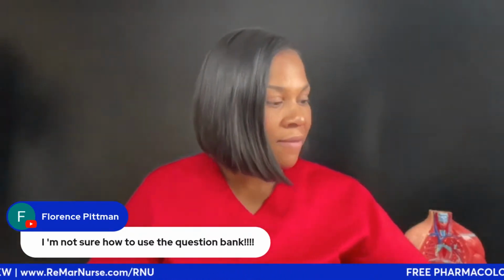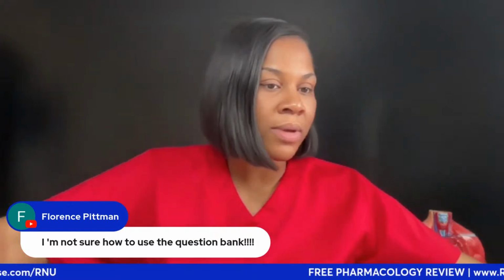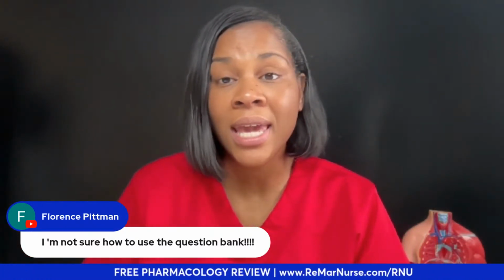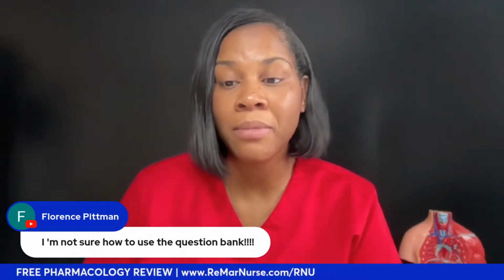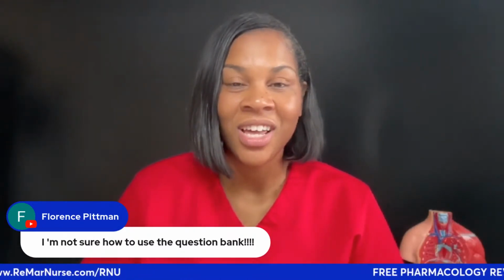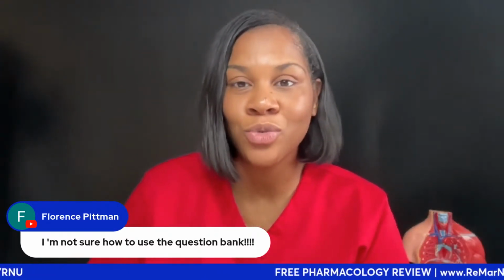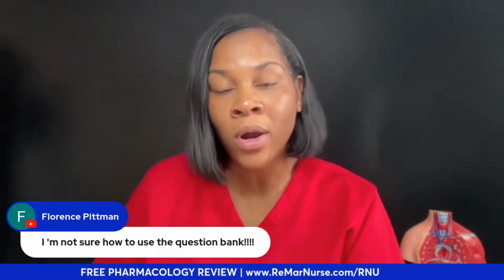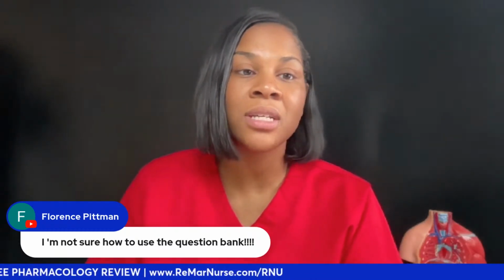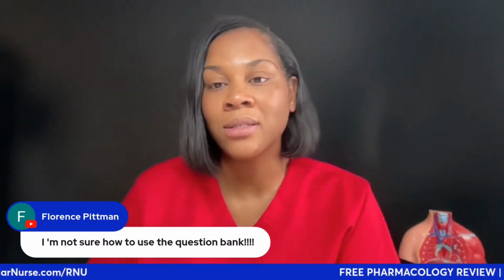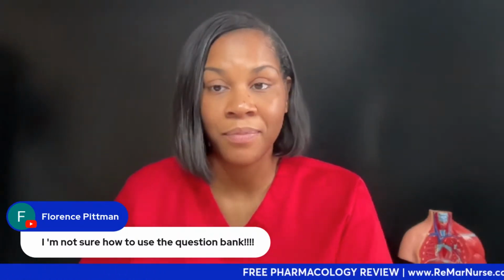If you go into your file vault, there is a 30-day calendar of how to get through the program in 30 days. On the calendar, there is a section for answers that tells you when to do the question bank. You can do it during the 30-day calendar, or what students will do is study a subject and then go into the question bank and do that subject. So those are two ways you could do it: follow the calendar or do it by subject.